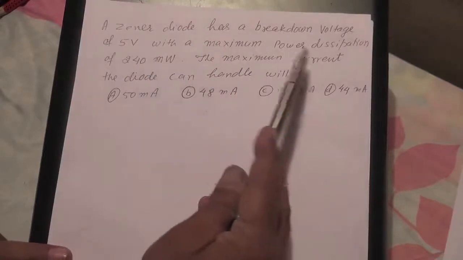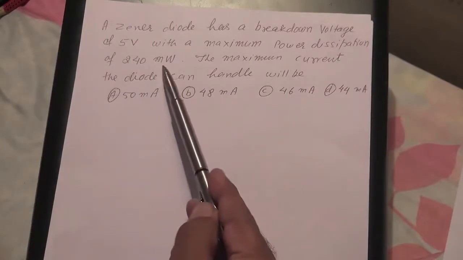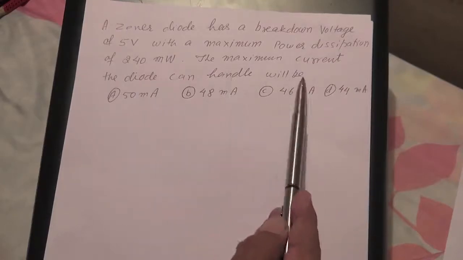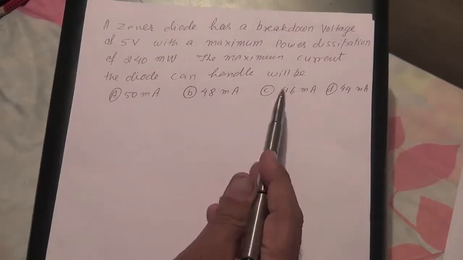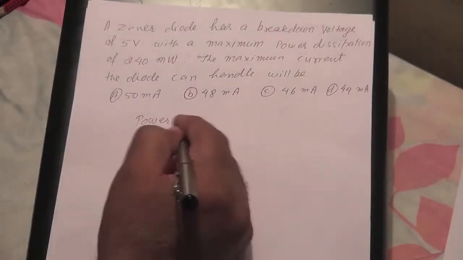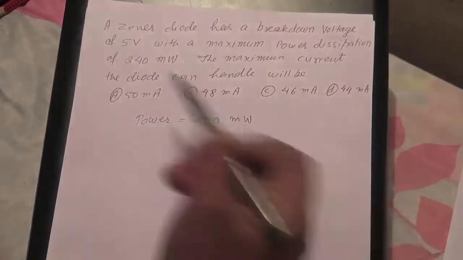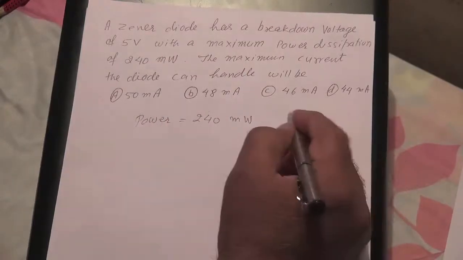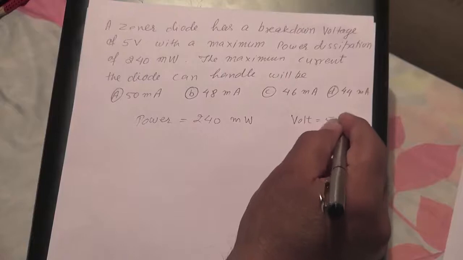A Zener diode has a breakdown voltage of 5 volt with maximum power dissipation of 240 milliwatt. The maximum current the diode can handle will be this. So we have to find out a suitable current. What is given to us? This power. Power is equal to 240 milliwatt. Another thing given to us, the Zener diode has a breakdown voltage of 5 volt. So the potential difference is equal to 5 volt.